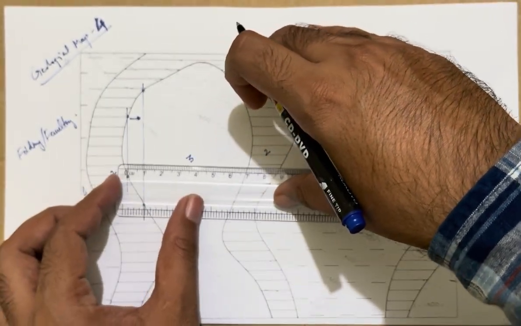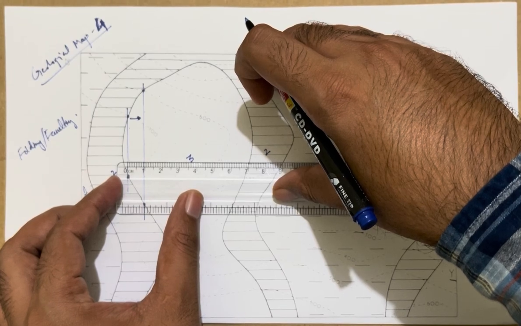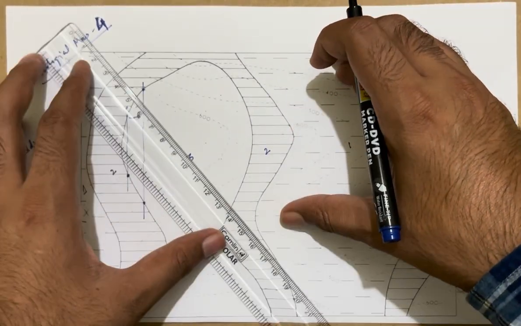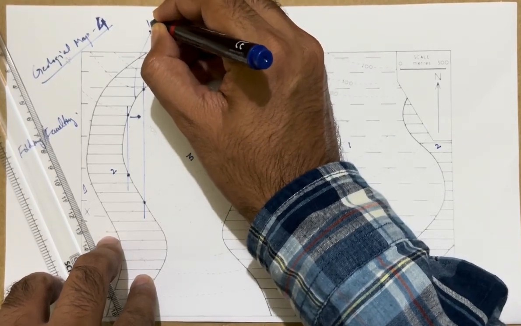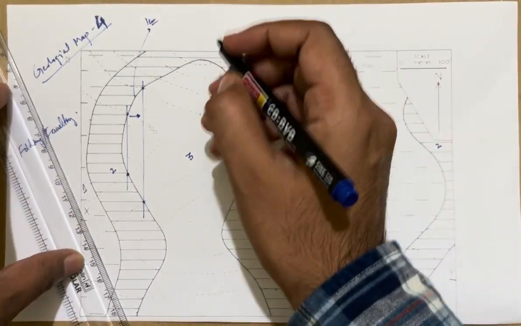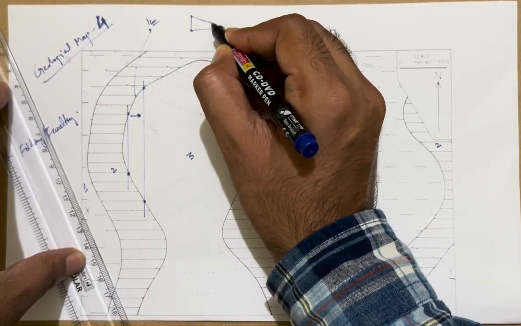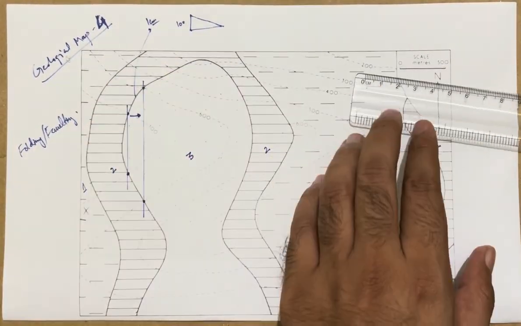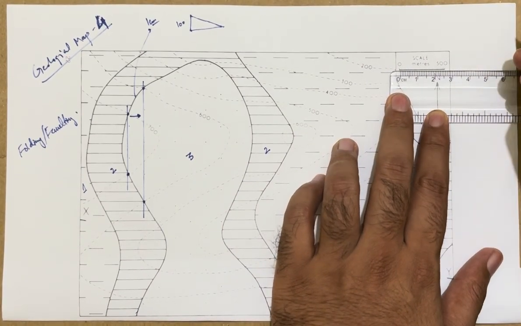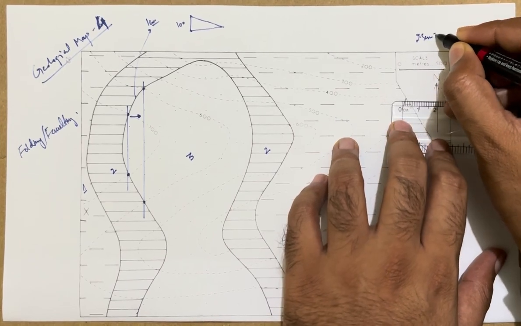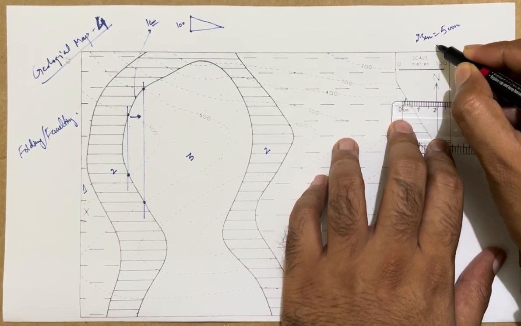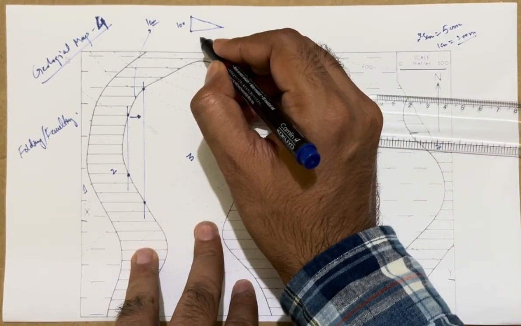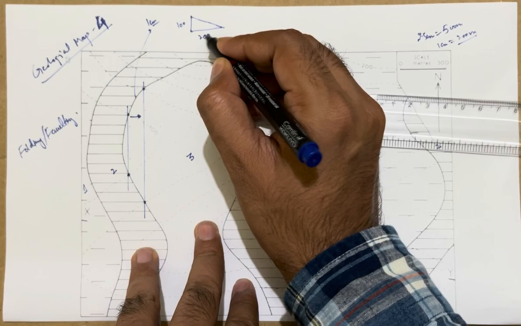If you want to go into more detail, it is approximately 0.9. I am considering it as 1 for easy calculation. It is 1 centimeter horizontal distance, and the elevation difference is 100 meter. Now I am using this scale: 2.5 centimeter is equal to how much? 500 meter. So 1 centimeter is equal to 200 meter. So here our horizontal distance is 1 centimeter, which means 200 meter.